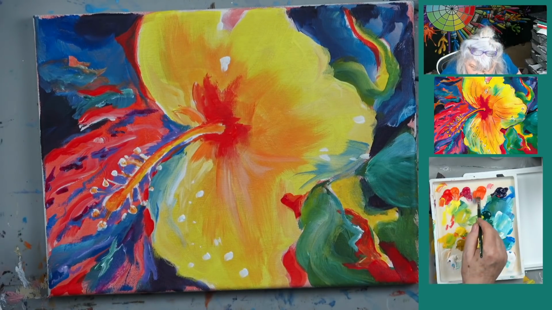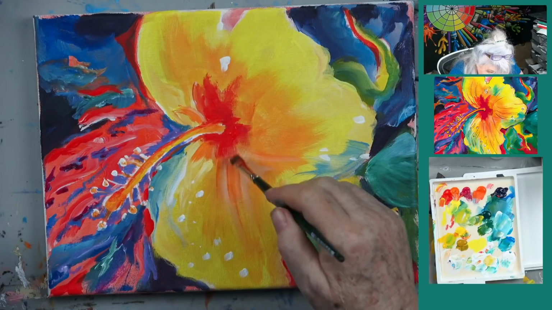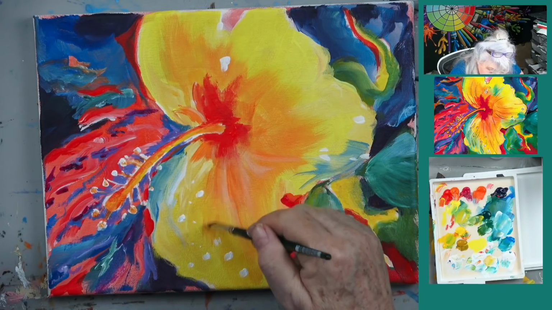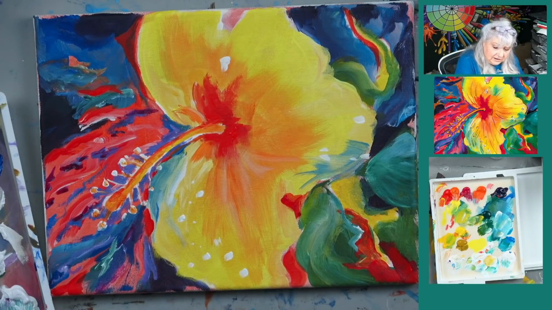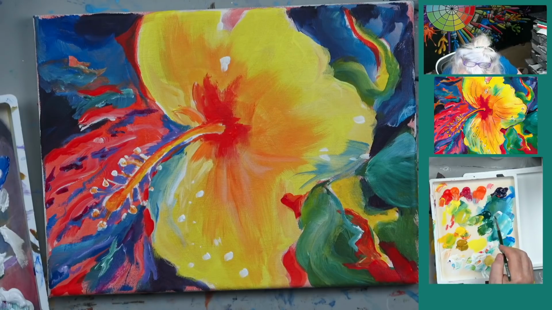But we started off with this beautiful light yellow, so that when we add colors, we can add them. And now we're going to take a few little of these light blue colors and white, something very light.